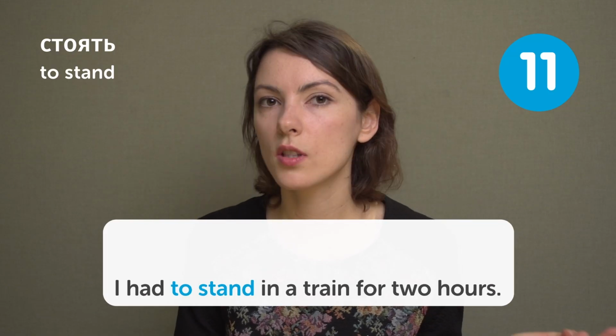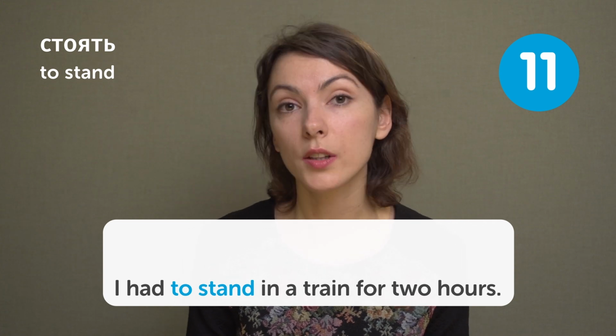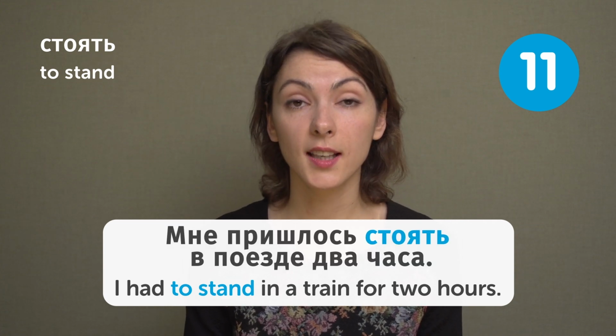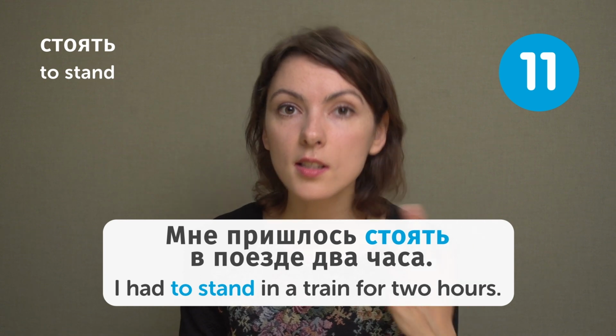Стоять. I had to stand in a train for 2 hours. Мне пришлось стоять в поезде 2 часа.